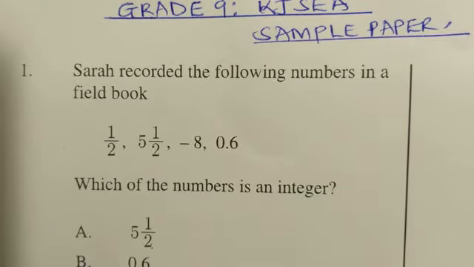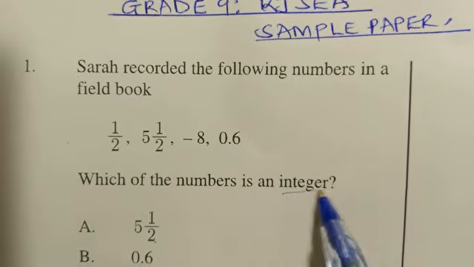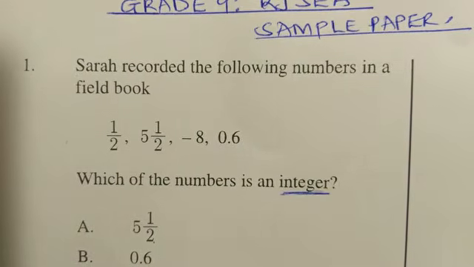And as you can see, the question is: Sarah recorded the following numbers in a field book. The numbers are 1/2, 5.5, -8, and 0.6. Which of the numbers is an integer? What is an integer?